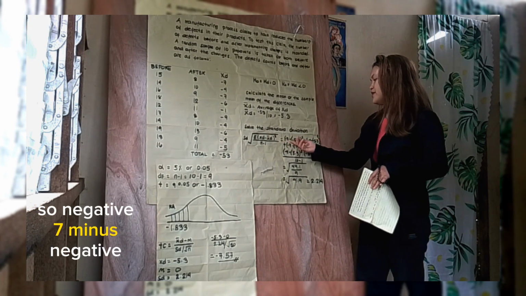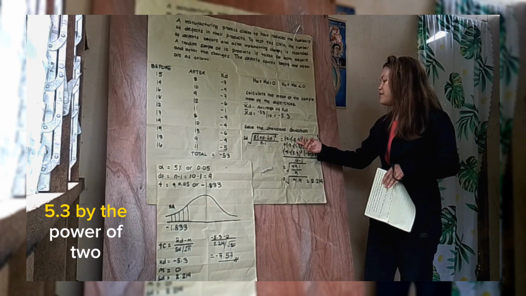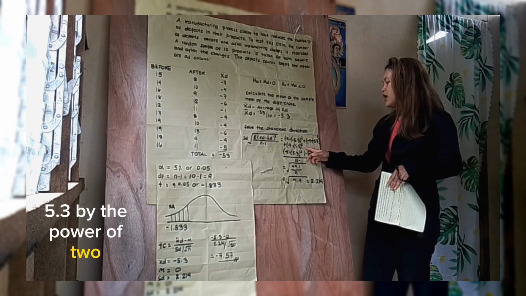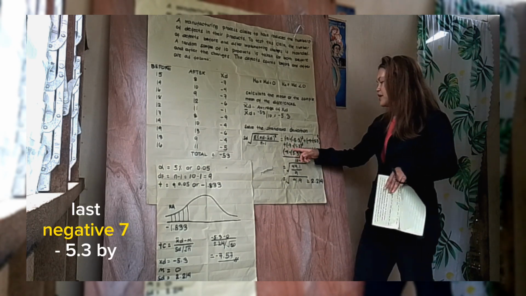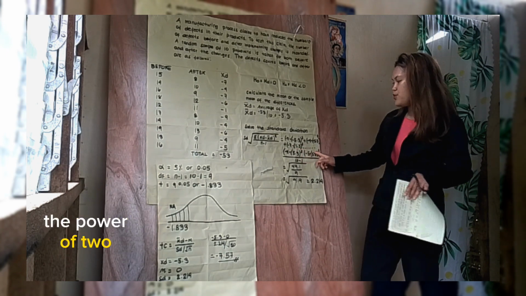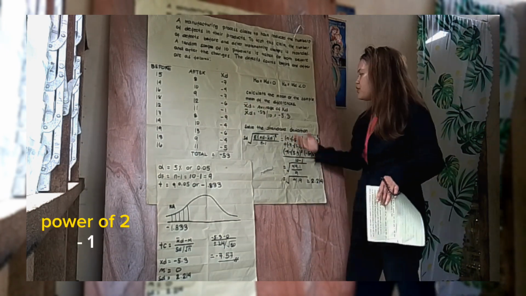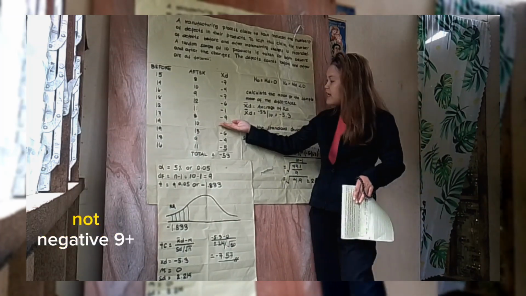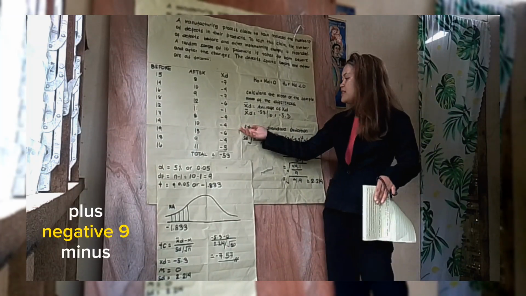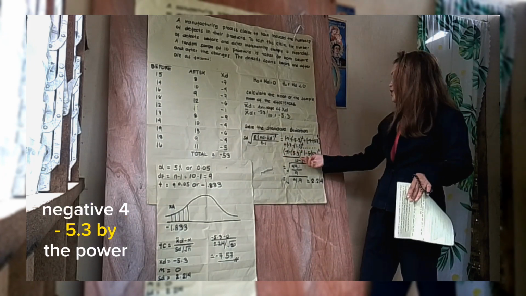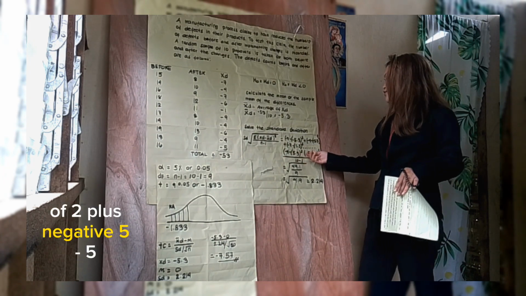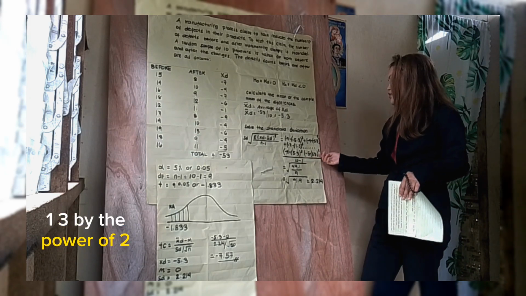So, negative 7 minus negative 5.3 to the power of 2, plus negative 4 minus negative 5.3 to the power of 2, plus negative 7 minus negative 5.3 to the power of 2, plus negative 6 minus negative 5.3 to the power of 2, negative 1 minus negative 5.3 to the power of 2, negative 9 minus negative 5.3 to the power of 2, negative 4 minus negative 5.3 to the power of 2, plus negative 5 minus negative 5.3 to the power of 2.